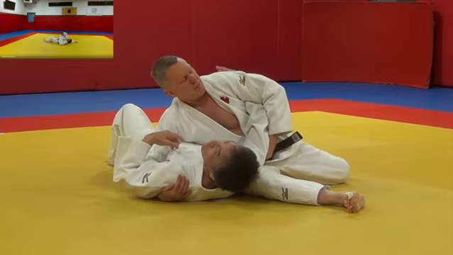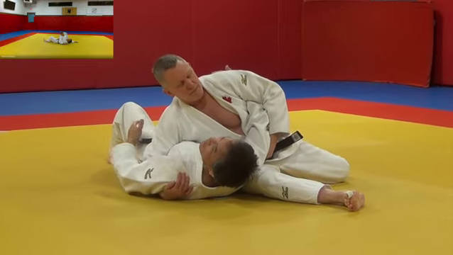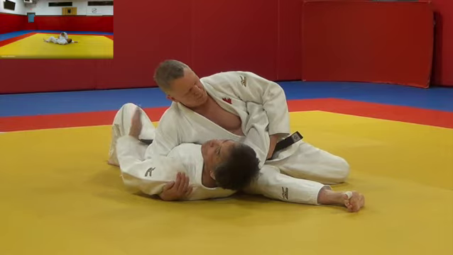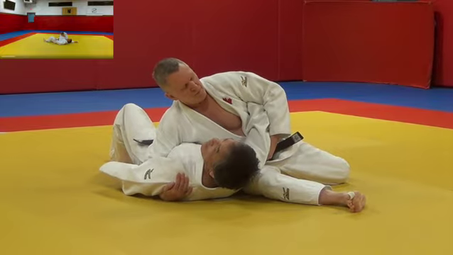Also, again, he's got this arm nicely trapped with his armpit, so it's a fairly good hold down position, and he has balance with his legs and his hip position. Okay, let's look at the escape number one.